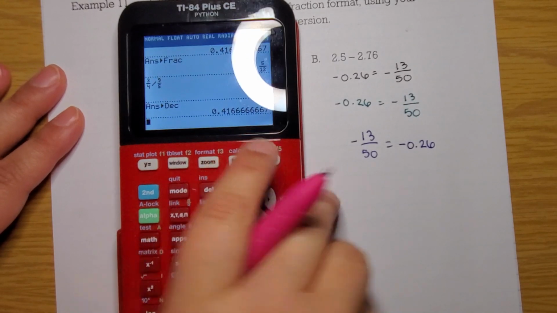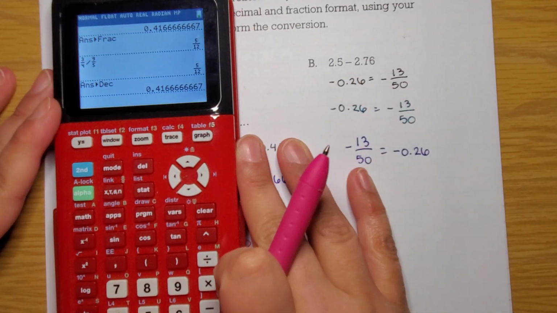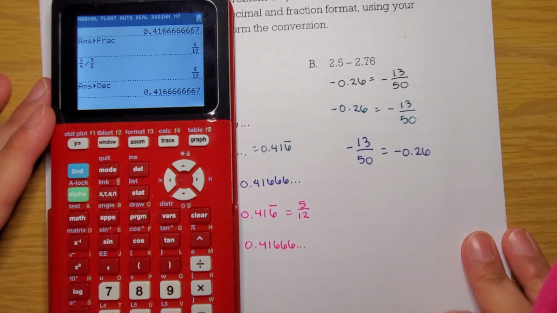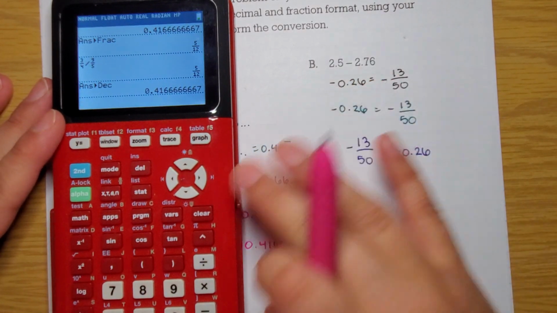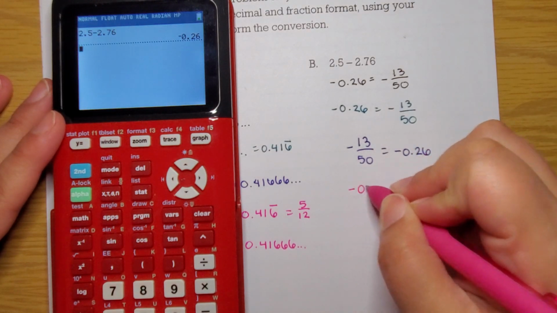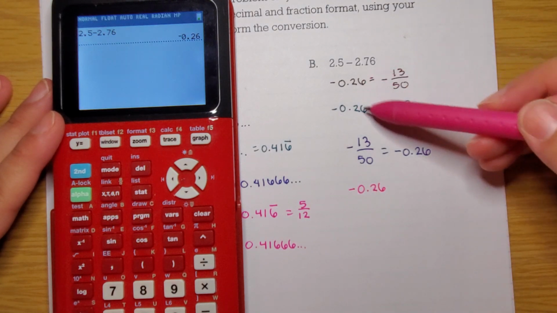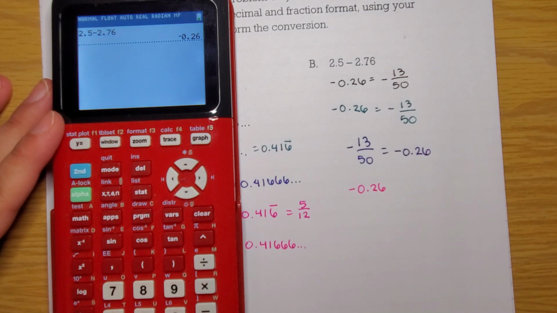Okay, so let's go ahead and work through part B. Part B is given to us in decimal format. So I'm going to just type in 2.5 minus 2.76. Because I'm entering it in decimals, it's going to give me the decimal answer first. So we get negative 0.26, which if we compare to our answers from the other calculators is the same.